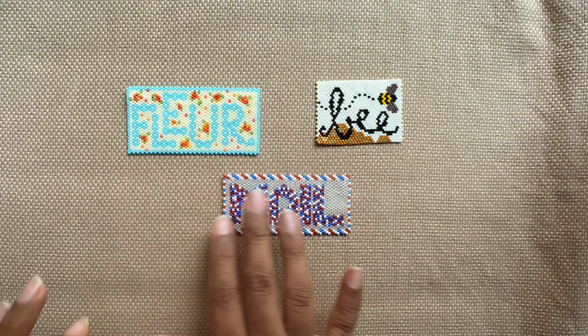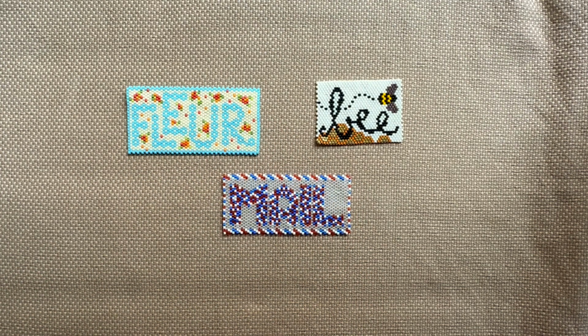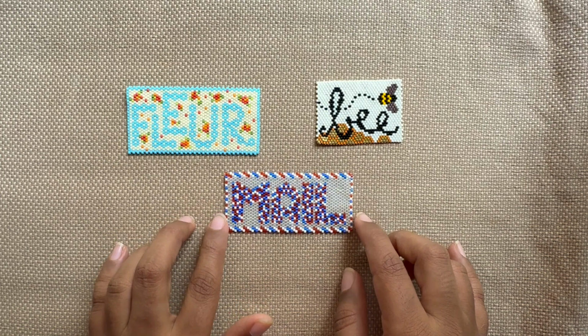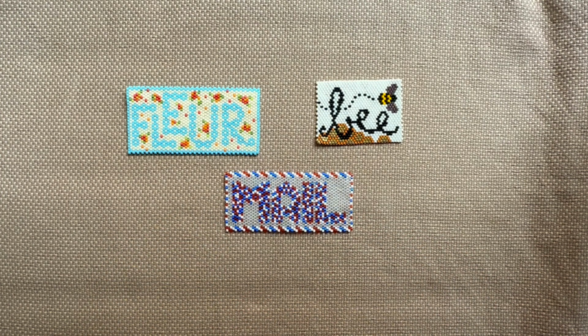So to create these, I started out by, of course, designing what I wanted each word to look like and what elements I wanted to add along with the word to make it more powerful. So stylizing every letter in the word, but then also creating a sort of world within this rectangular or square space that we're creating that helps emphasize the word that you're trying to convey.